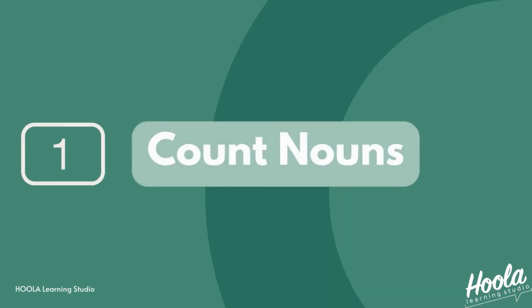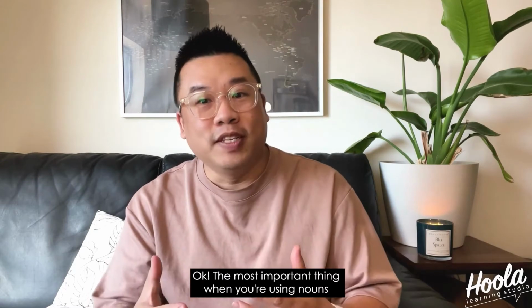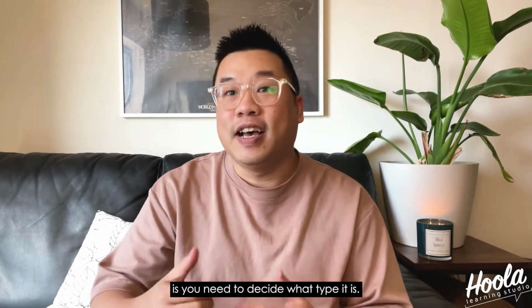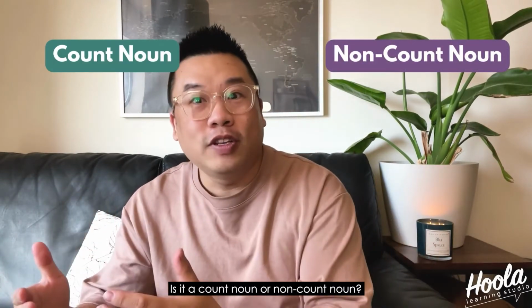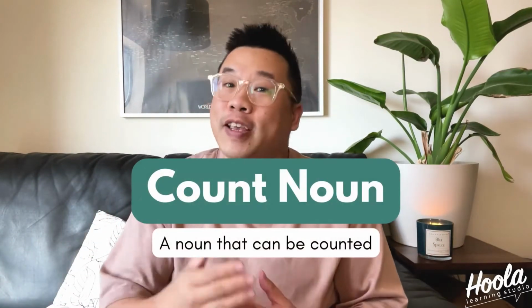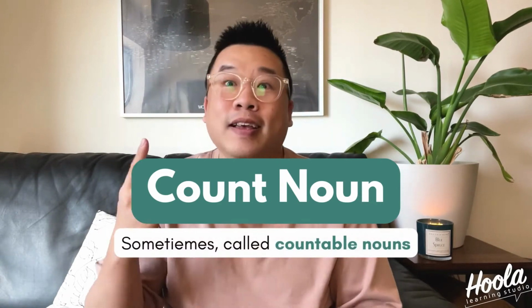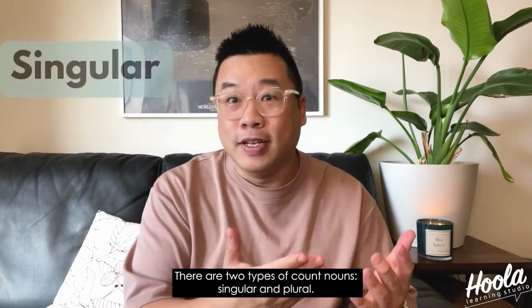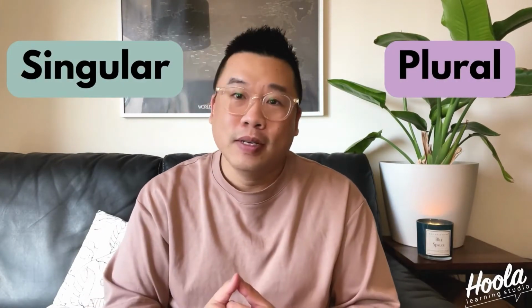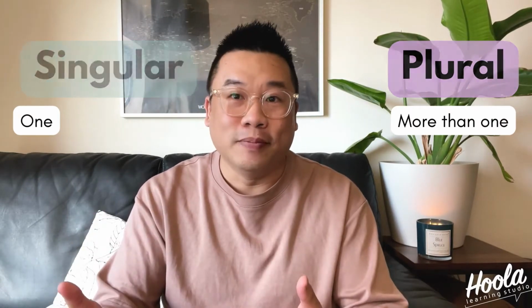Number 1, count nouns. Okay, the most important thing when you're using nouns is you need to decide what type it is. Is it a count noun or a non-count noun? First of all, count nouns are things that you can count or put a number. It's also called countable nouns. There are two types of count nouns, singular and plural. Singular is just one. Plural is more than one.